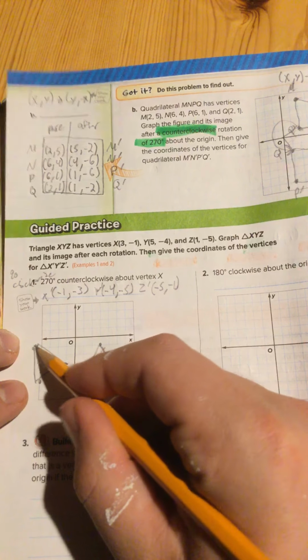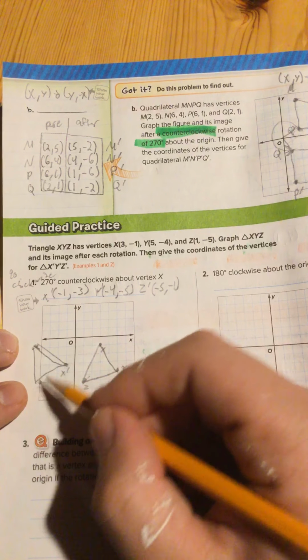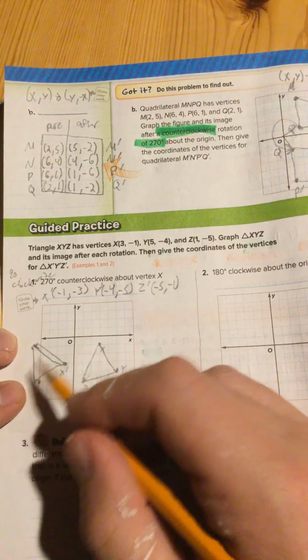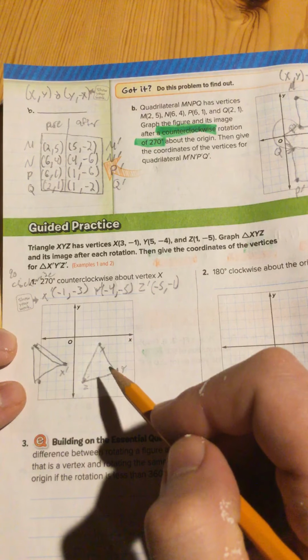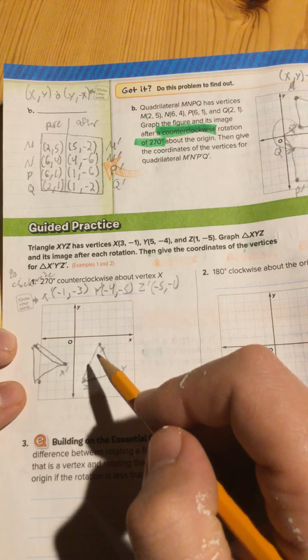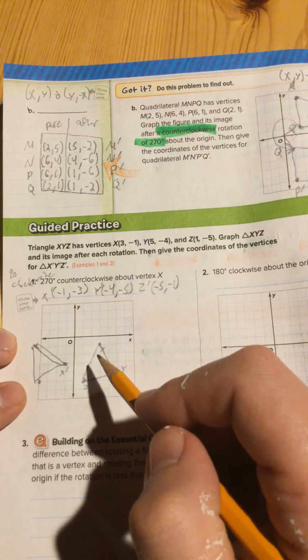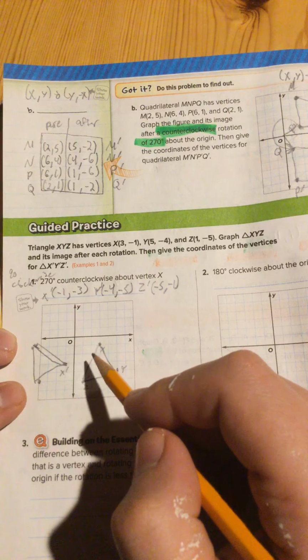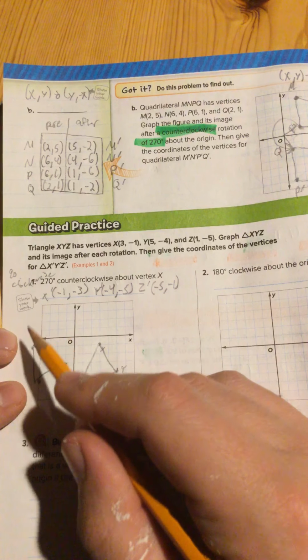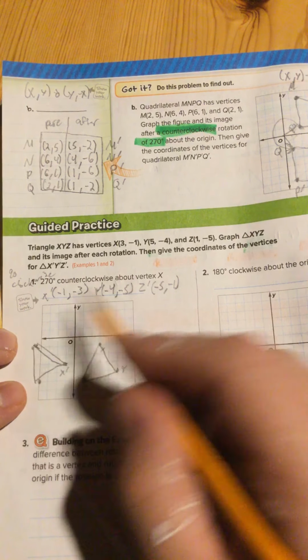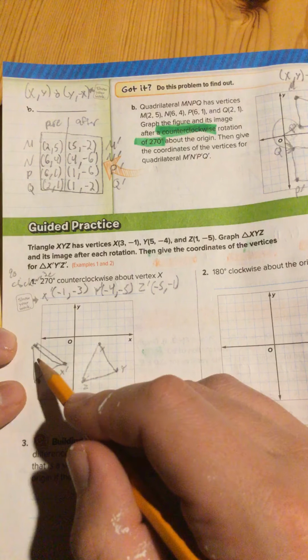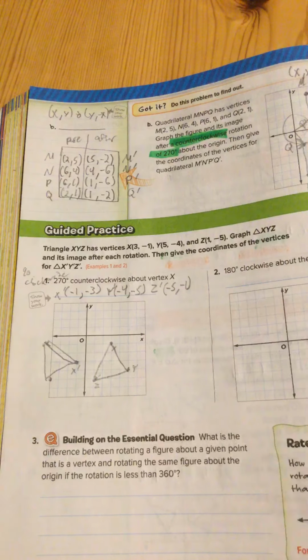Oh, sorry. That was a bad line. Anyway, so this is your image. Just the image, pre-image. Original, after. So, we did a 270 degree rotation, which would be this way, counterclockwise is this way. So 270 degrees, and we got to here. And it's the same as going 90 degrees to get to here. So, keep that in mind. Those are the same. Those are the big takeaways from this lesson.